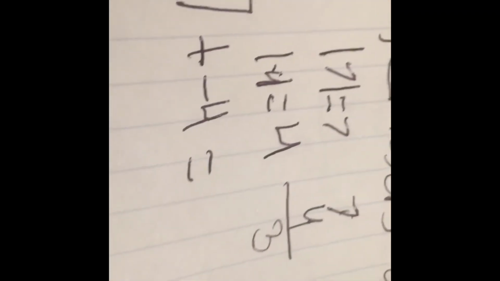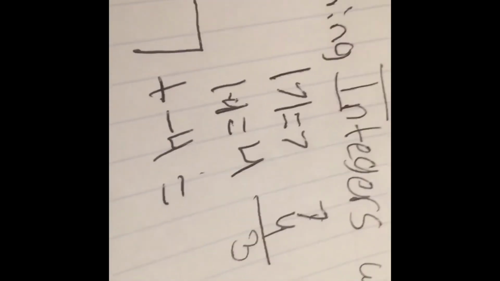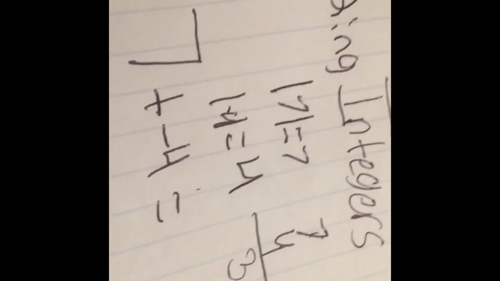And then 7 minus 4 equals 3. Then you find the highest number of the two, and it's going to be 7, because 7 is higher than 4. And then you see what sign the 7 has, and it has no sign, so it would be positive 3 right there.